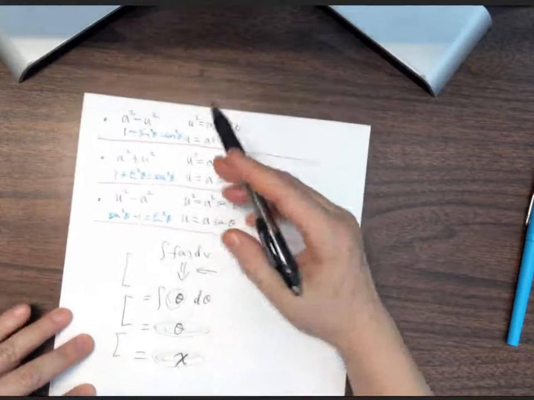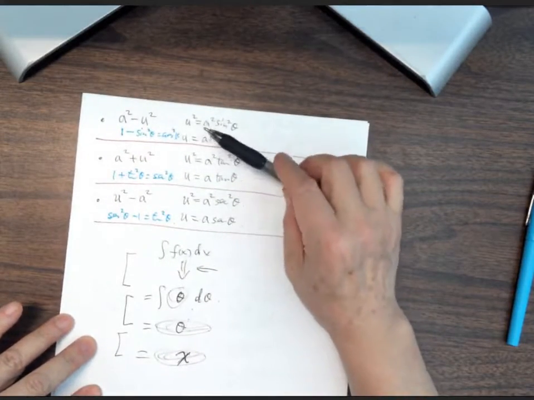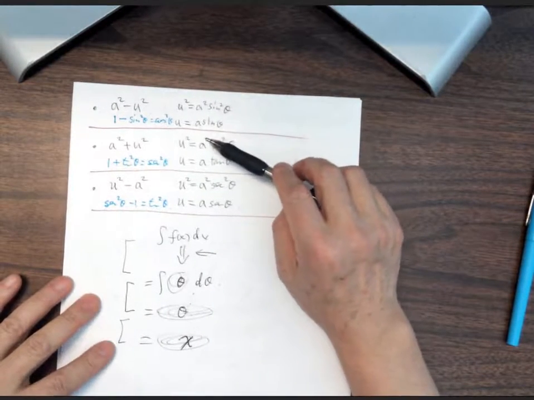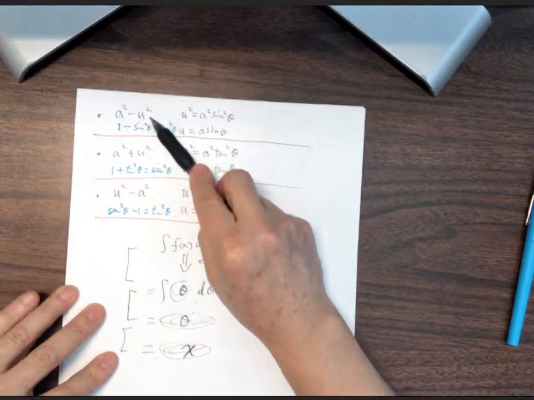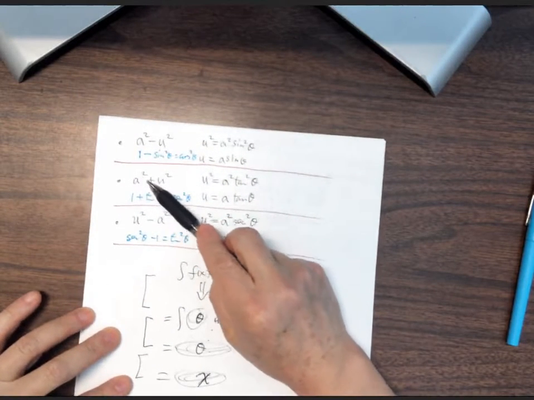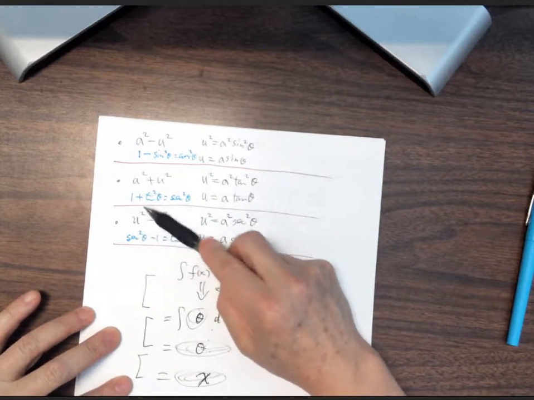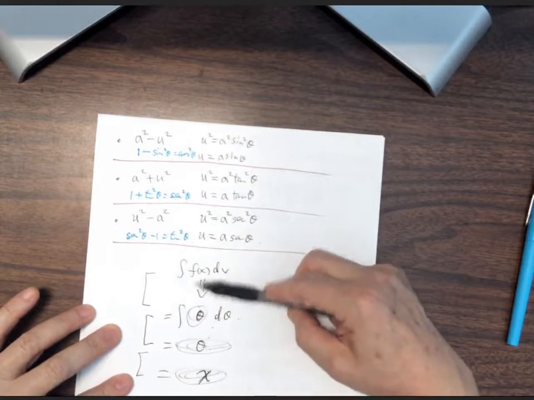Now, we kind of discussed how to decide which trig substitution to use. It depends on whether it's a number minus a square, or square plus a number, or a square minus a number. That's part 1.